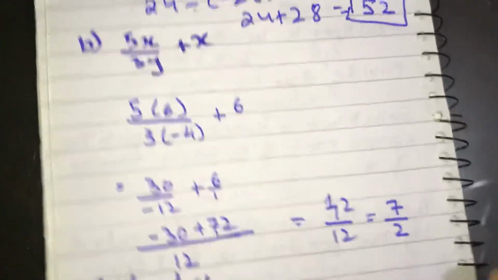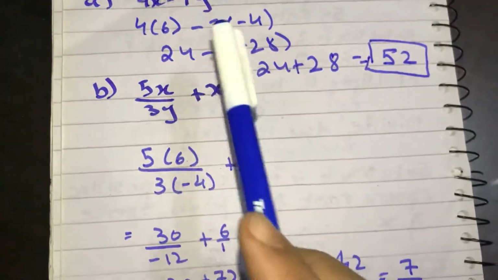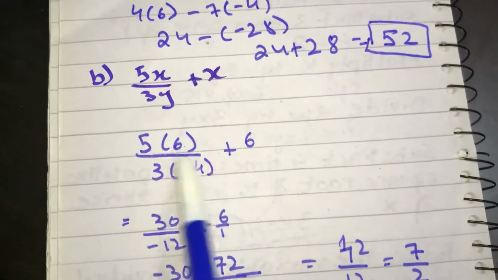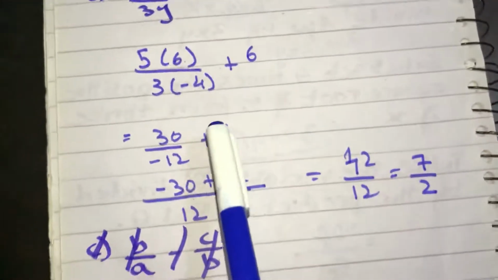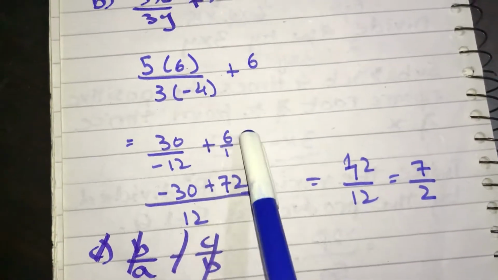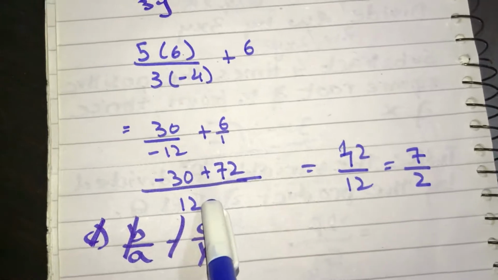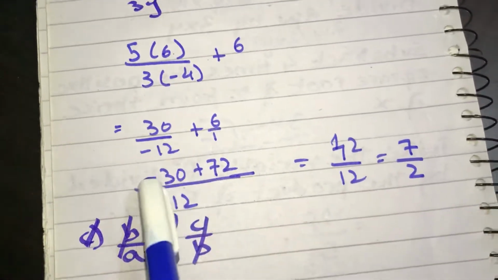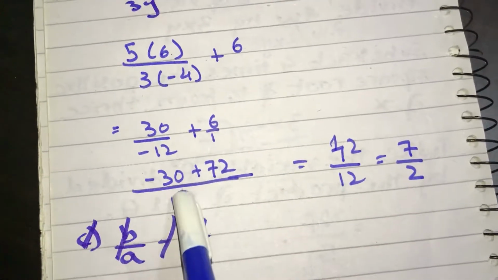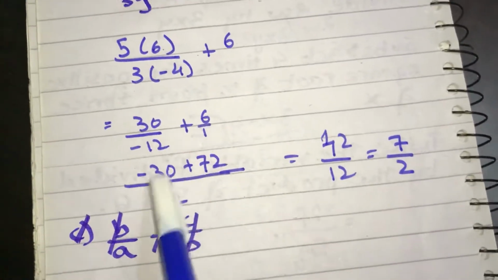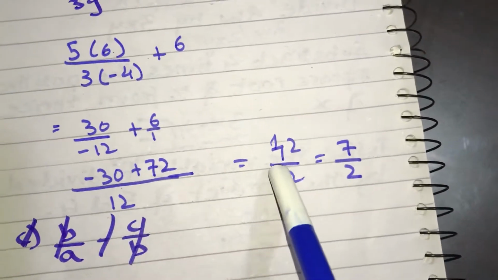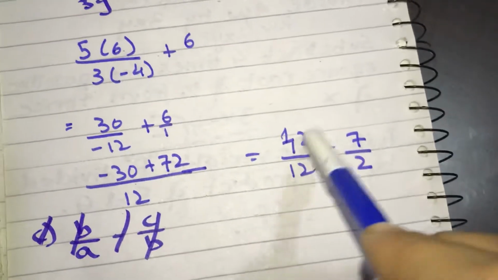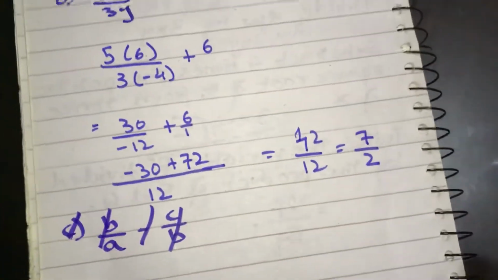Next question is 5x over 3y plus x. The value of x is 6 and the value of y is minus 4. So it will be 5 into 6 divided by 3 into minus 4, plus 6. It will be 30 over minus 12 plus 6. Here we will take the LCM. LCM will be 12. So negative 12 into negative 1, negative 1 into 30 will give us negative 30, plus 1 times 12, 12 into 6, 72. Minus 30 plus 72 divided by 12 will give us 42 divided by 12, which is equal to 6 times 7 and 6 times 2, so 7 by 2.